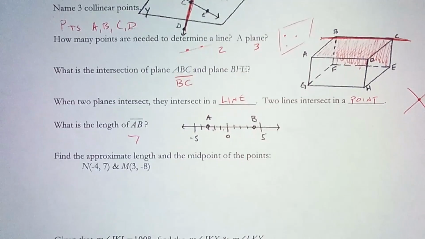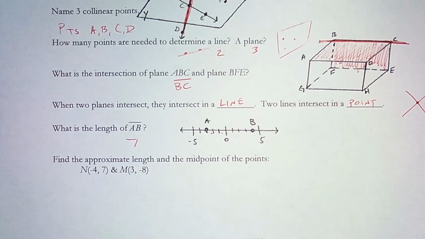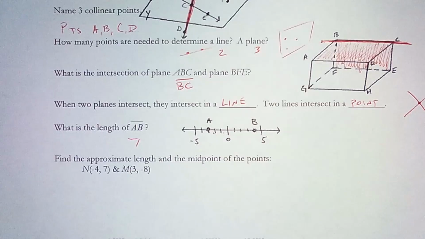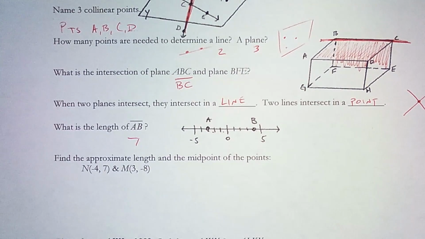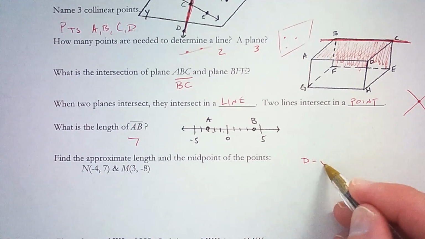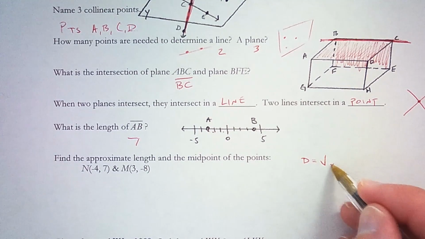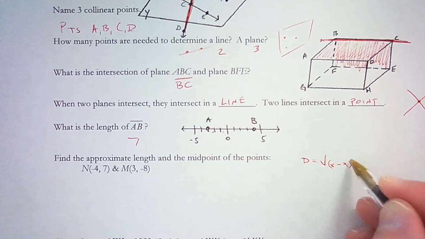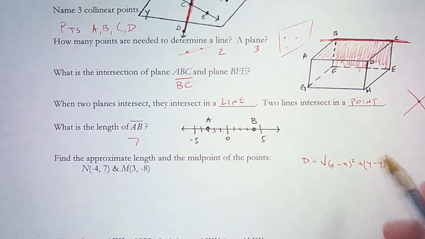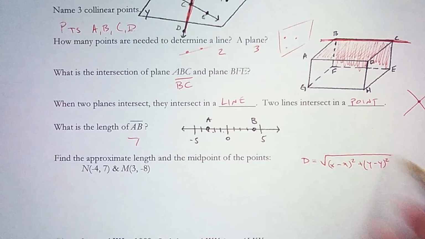And for our last question on points, lines, and planes, we want to know the length of a segment with endpoints N and M, and we want to know the midpoint. To find the length, we're going to have to use the distance formula. The distance formula is this: D equals the square root of (x minus x) squared plus (y minus y) squared. The difference in the x's squared plus the difference in the y's squared under a square root. That's the distance.